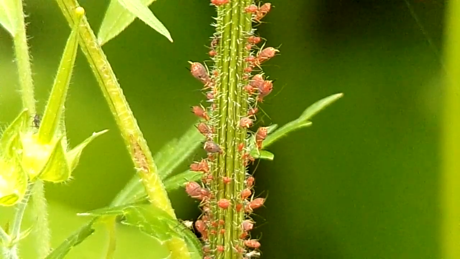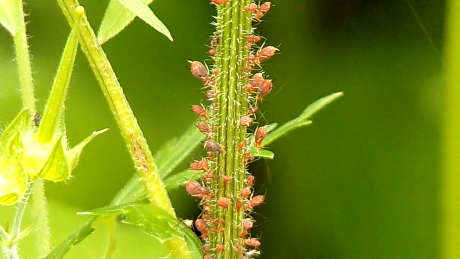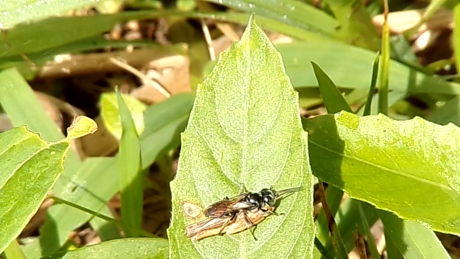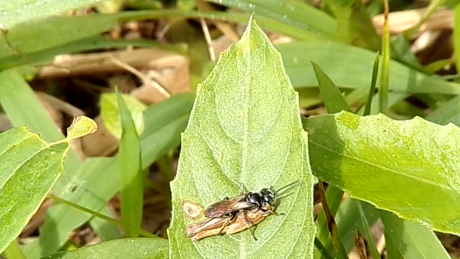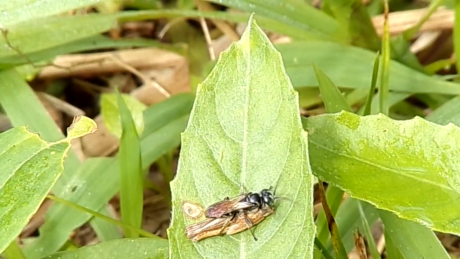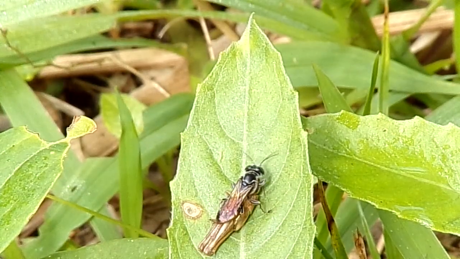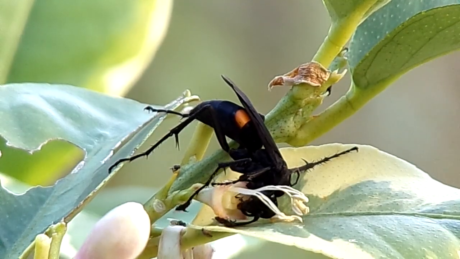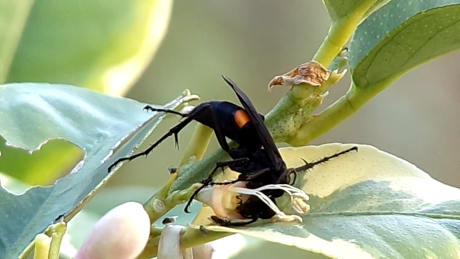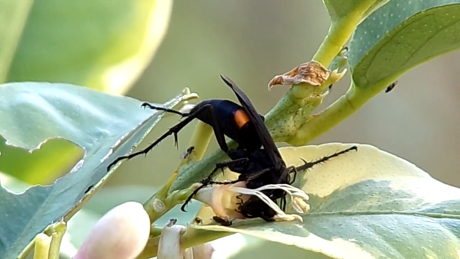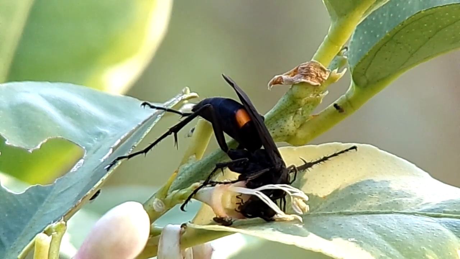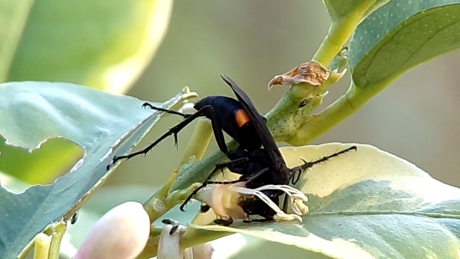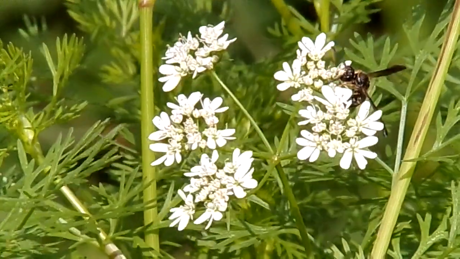Wasps are predators of crop-damaging insects like aphids, and their value as crop protectors is estimated to be over $416 billion per year. While wasps are important pollinators, they are not as efficient as bees because they are not covered in fuzzy hairs that help pollen stick to their bodies. However, wasps can still transfer pollen between flowers using the fine hairs on their bodies.